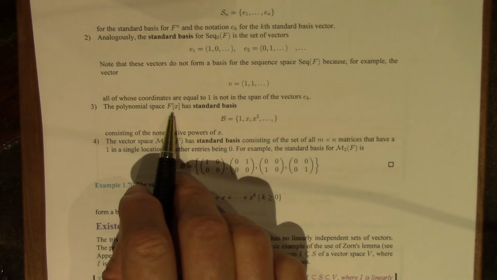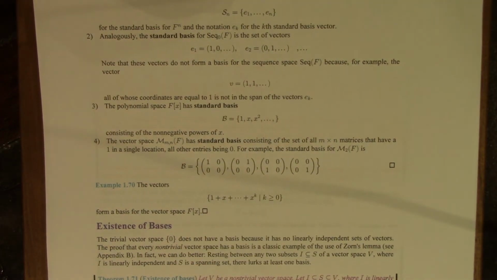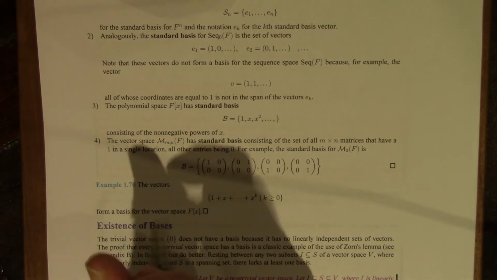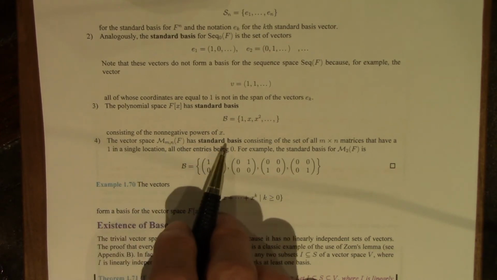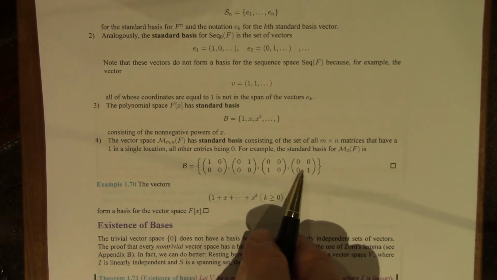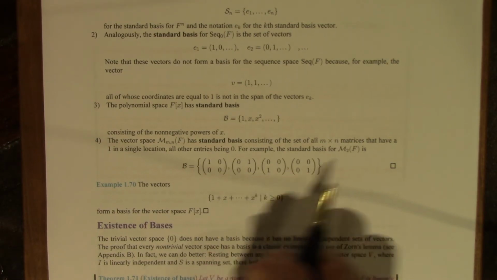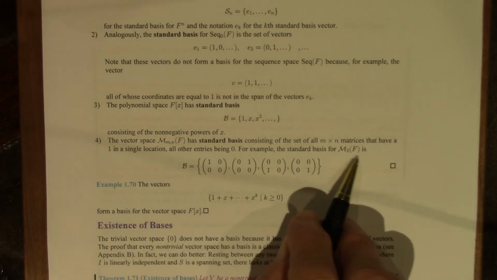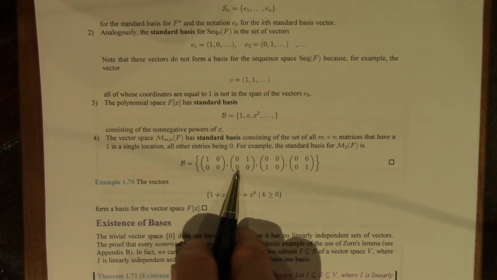The polynomial space has standard basis consisting just of the powers of x. The vector space of m by n matrices over F has standard basis consisting of matrices of this form with a single 1 and all zeros everywhere else. So this is what it looks like for M2 of F. These are the standard basis vectors.